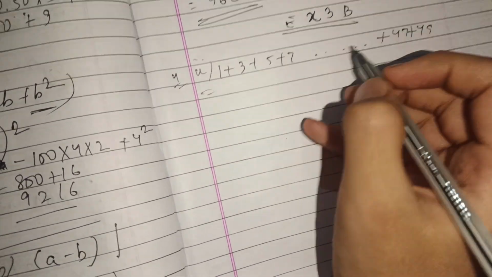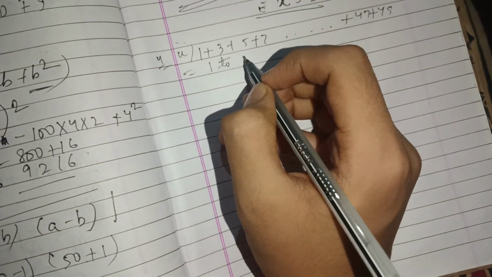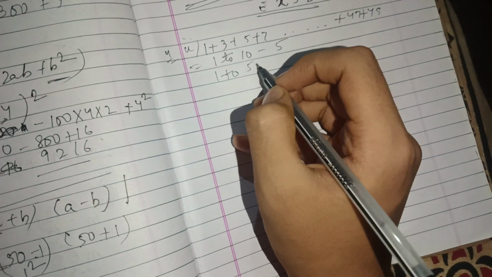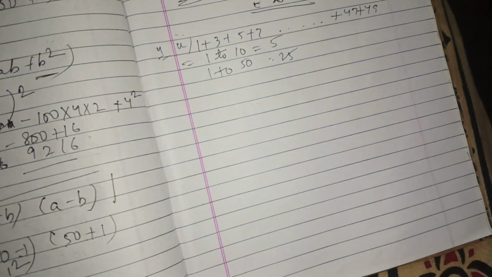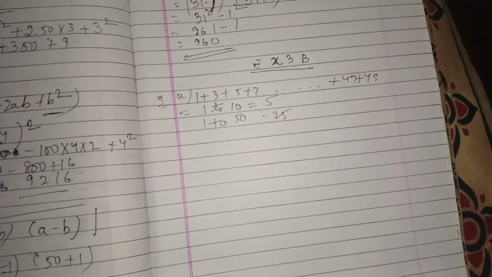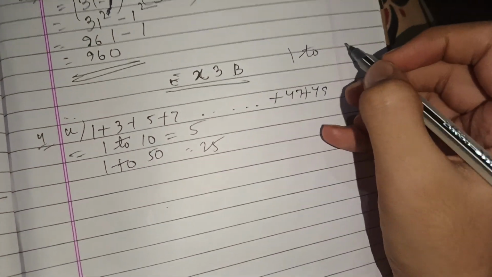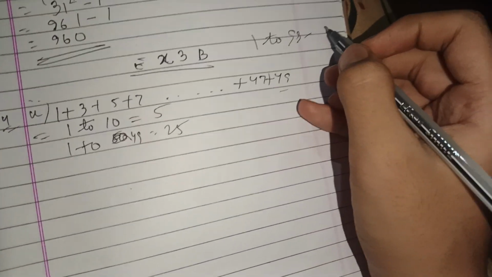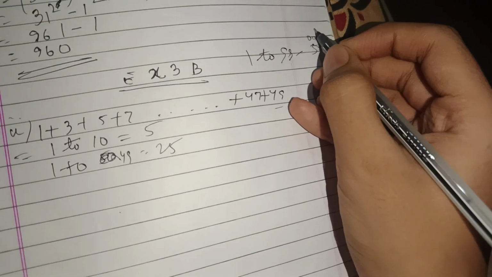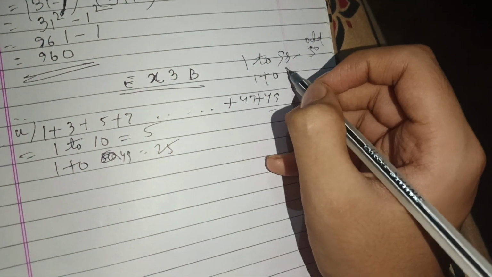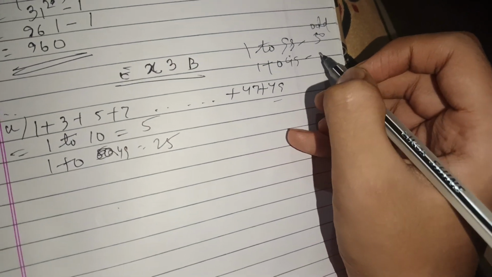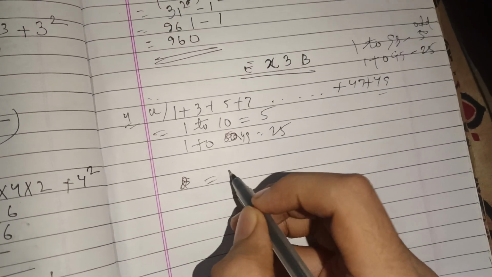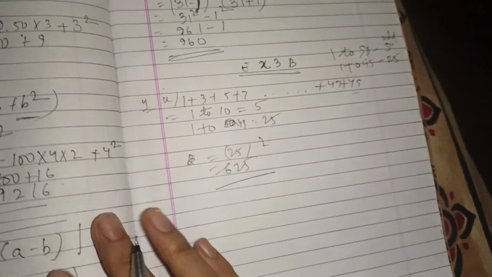Yes or no? So since 1 to 10, there are 5 odd numbers. So 1 to 50 will be how much? 5 into 5, how much? 25 odd numbers. Remember that from 1 to 99, there are 50 odd numbers. So 1 to 49, how many? 25 odd numbers. Is that clear? So 25, right? What is the answer? 25 square, that is 625 is the answer.